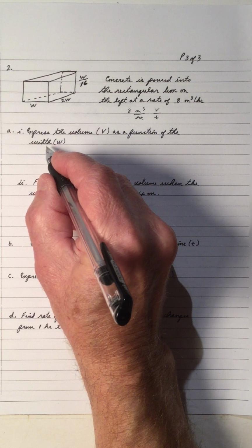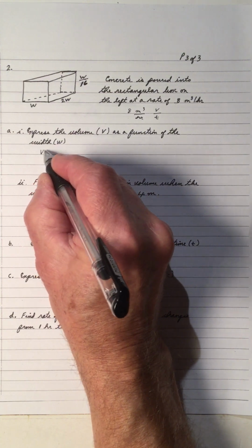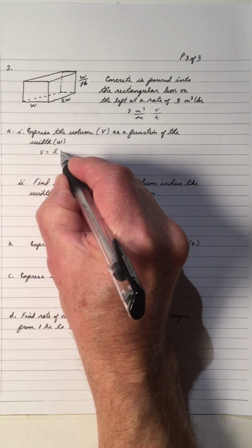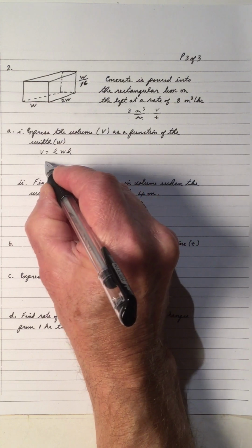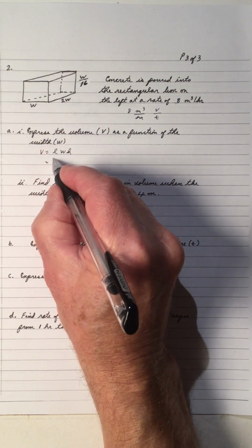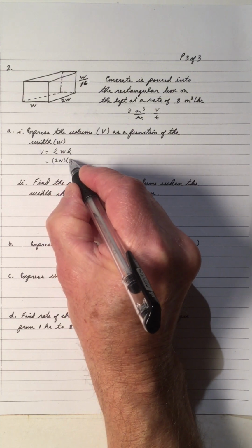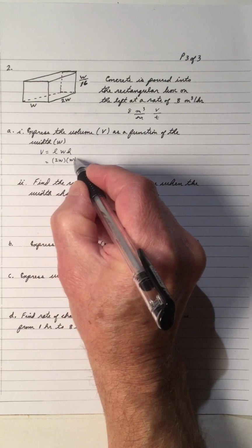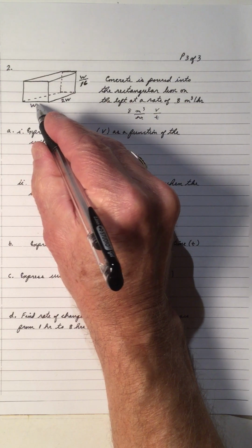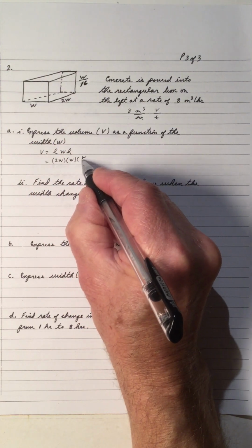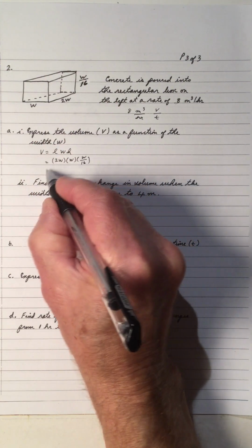The volume of a rectangular box is length times width times height. The length of the box is 2W, the width is W, and the height is W divided by 16.